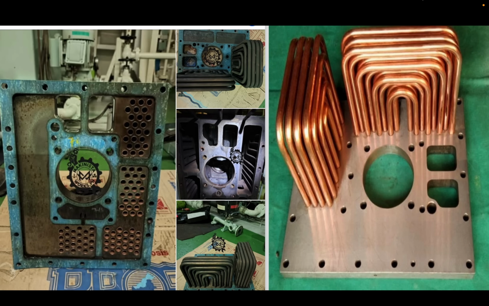The intercooler looks like this. This is here which is fitted here. These are the tubes and this is the body. Now this is how it looks like. This is the casing and this is the cooling tube. See here, the water will flow inside and the air will go outside and it will be cooled.